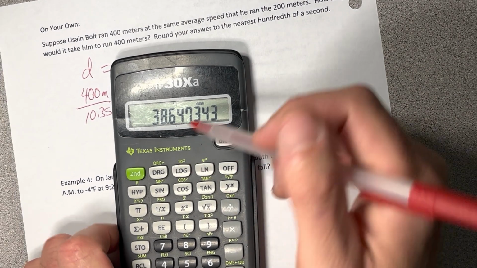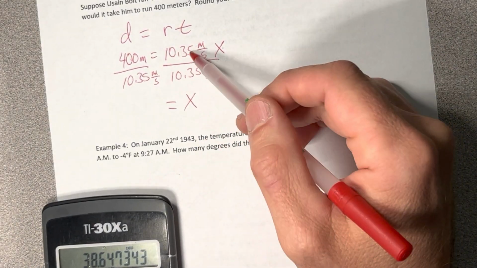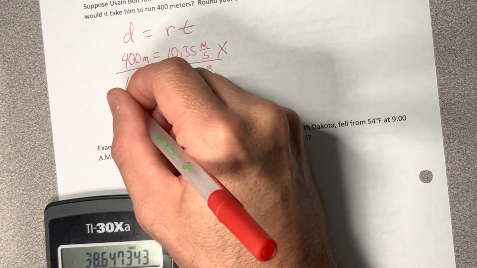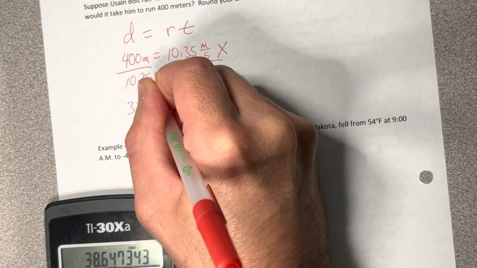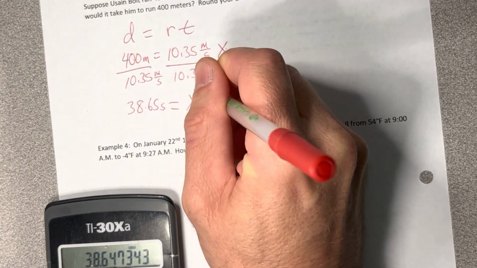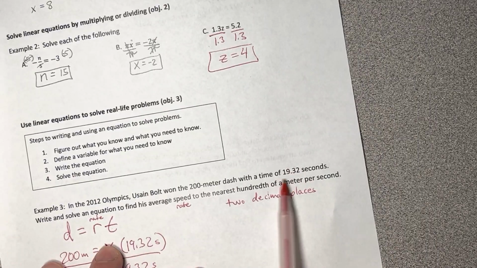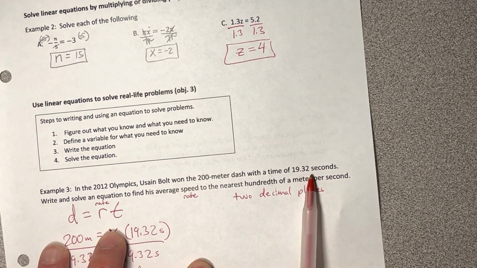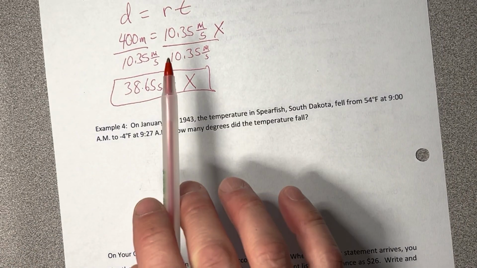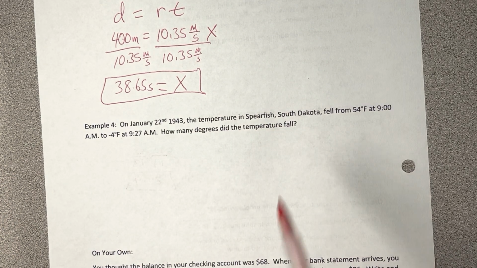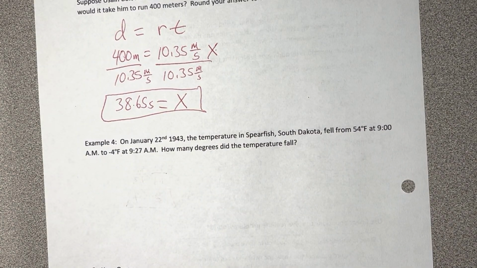But in this case, by using the 10.35, which was a rounded answer, we got 38.65 seconds. Now, again, I just want to be clear that if you just double the time from before, you get 38.64. I would totally accept that answer as well. It just turns out that if you write out the equation and use the answer you got from before, it gets you a slightly different answer.